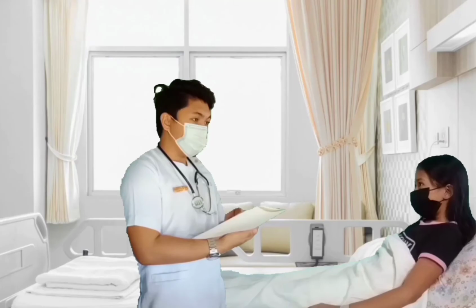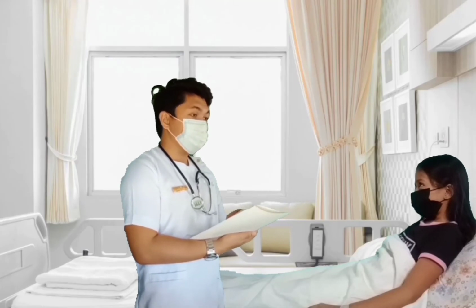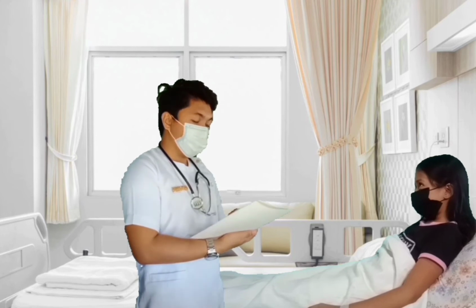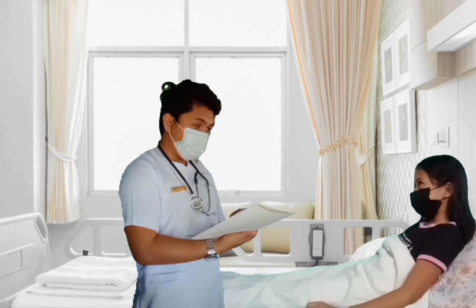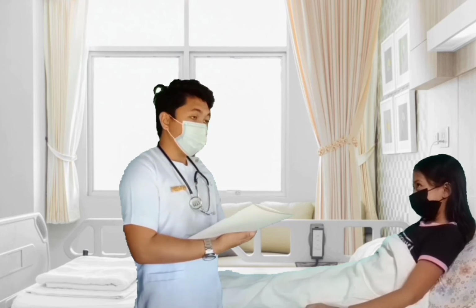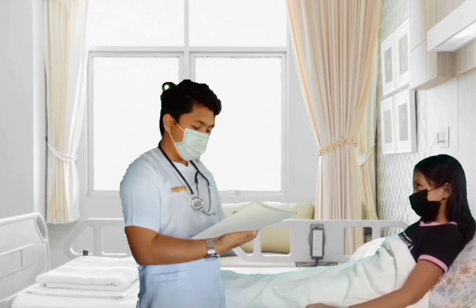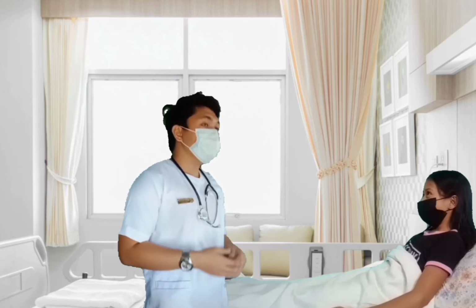Step 5. Identify the patient by checking the name and identification on the patient's identification band or ask the patient to state his or her name. Identifying the patient ensures the right patient receives the medication and helps prevent errors. Step 6. Explain procedure to the patient to gain cooperation and to allay anxiety.